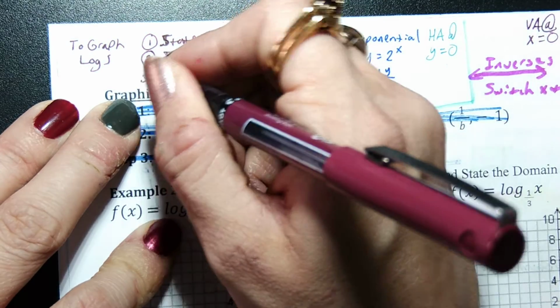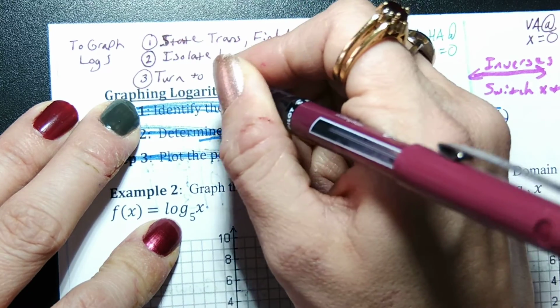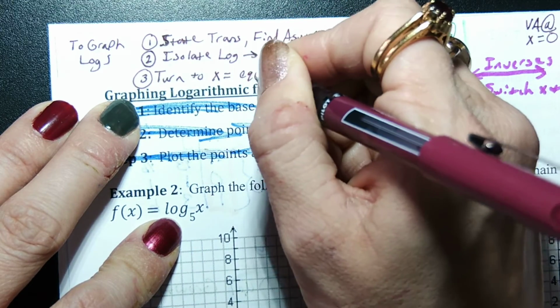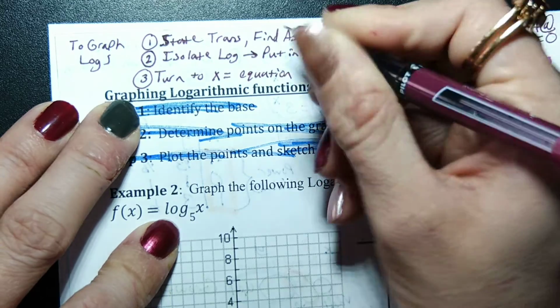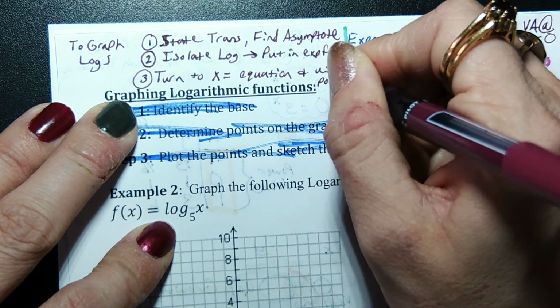Step 3, turn to x equals equation and use power values.